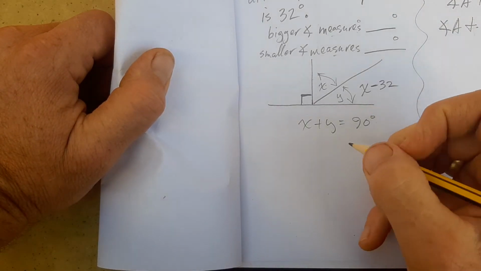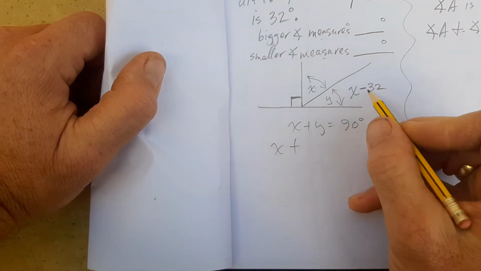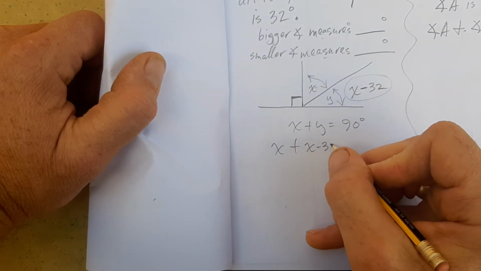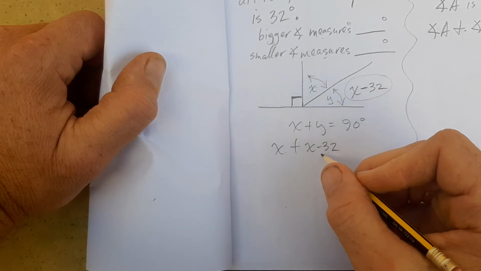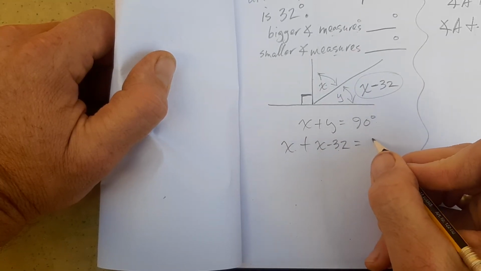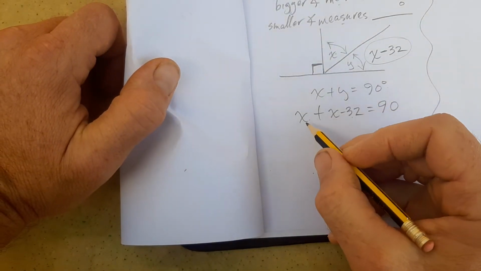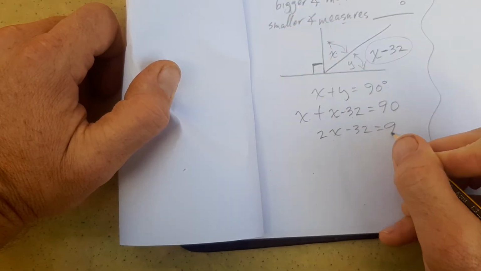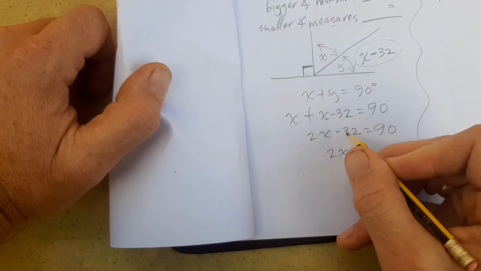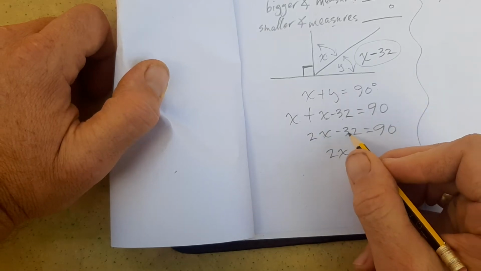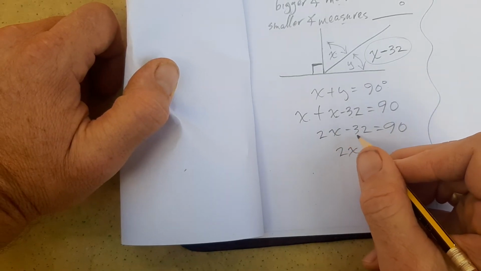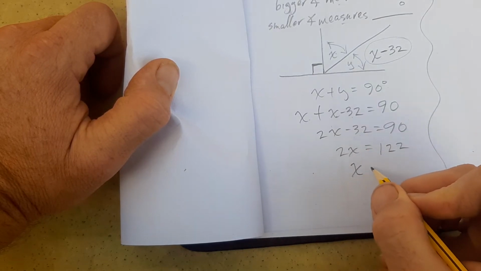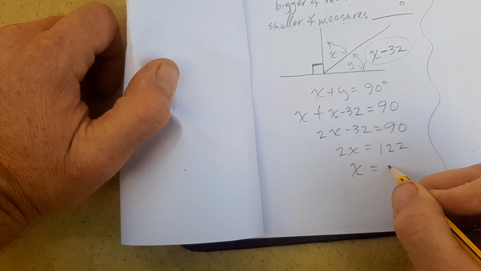Okay, so then I can substitute in, I got angle X plus angle Y is X minus 32. The difference between these two angles is 32. And I just have to figure out what number makes that true. So X plus X, combine like terms, minus 32. 2X equals 122, add them together, right? Add 32 to both sides, get rid of this 32. X equals 122 divided by 2. 61.